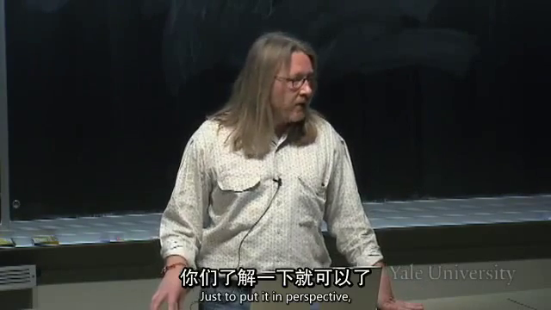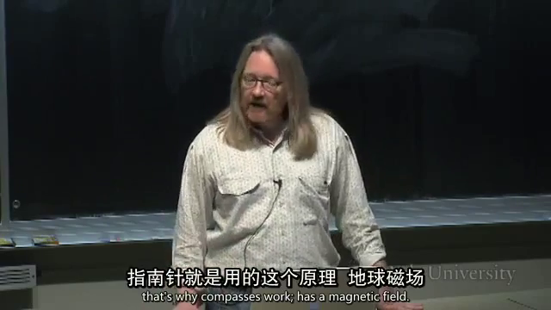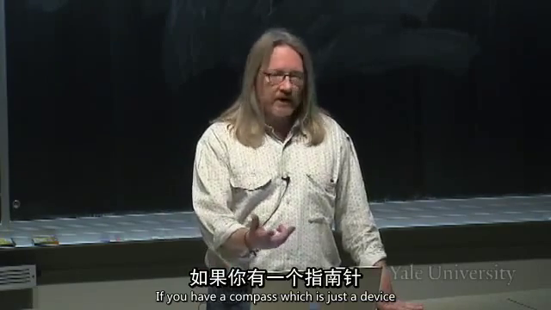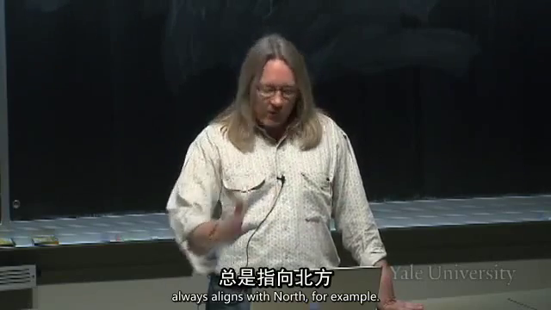But just to put it in perspective, you know that the Earth has a magnetic field. That's why compasses work. And so if you have a compass, which is just a device that detects the Earth's magnetic field, it always aligns with north, for example.